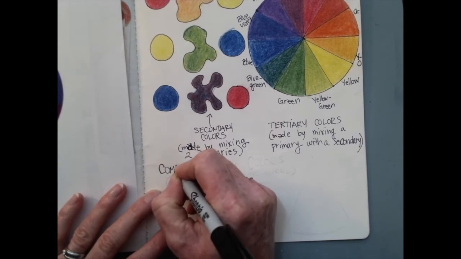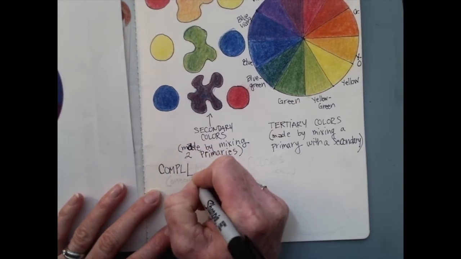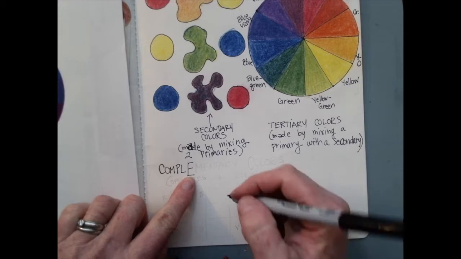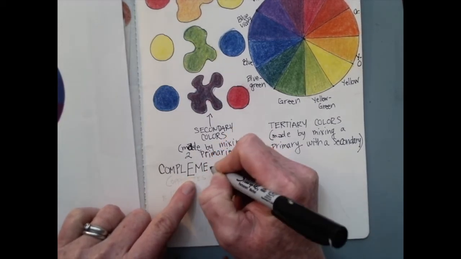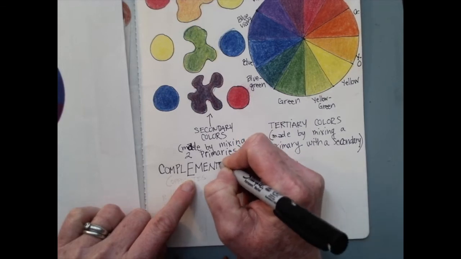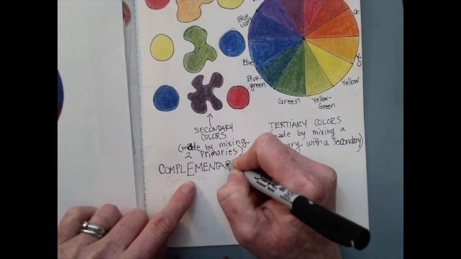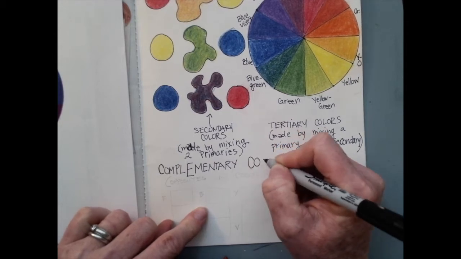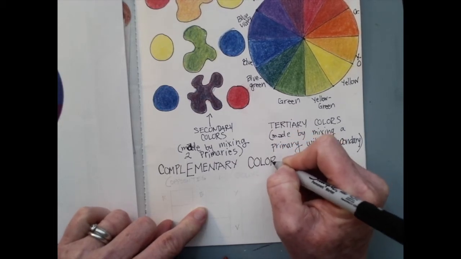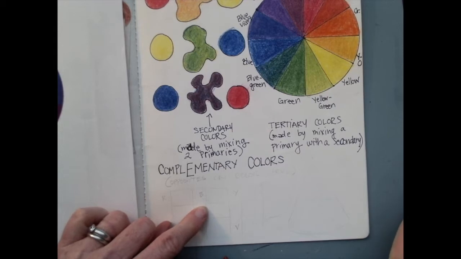In art, when we're talking about complementary colors, it is spelled with an E, not an I. They're different words in the dictionary. There is compliment, like, hey, nice shirt you're wearing today. And there is complement with an E, and that word actually means opposites or two parts that make a whole, if you look it up in the dictionary.